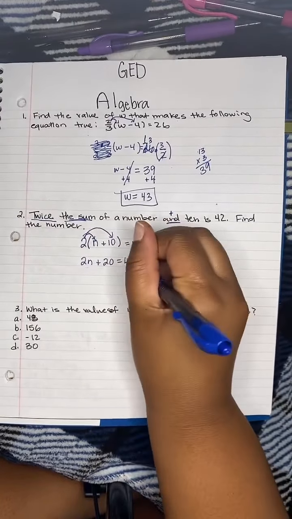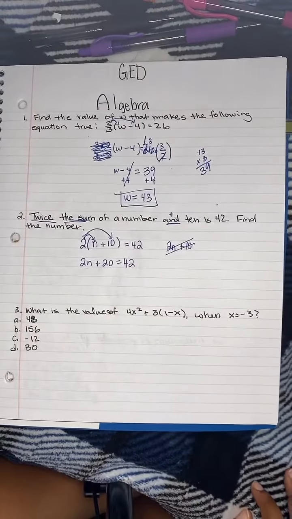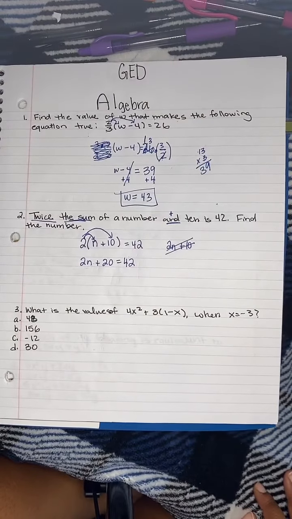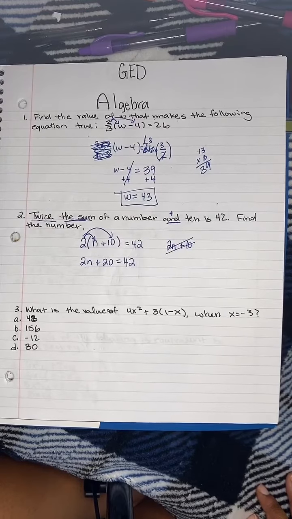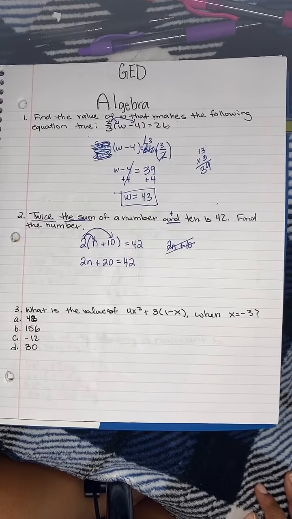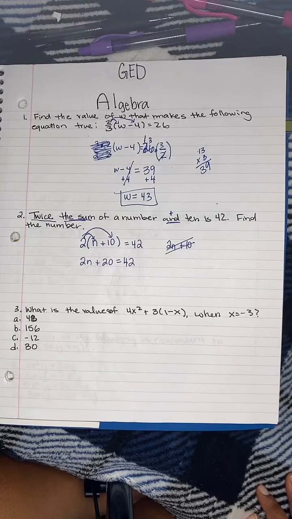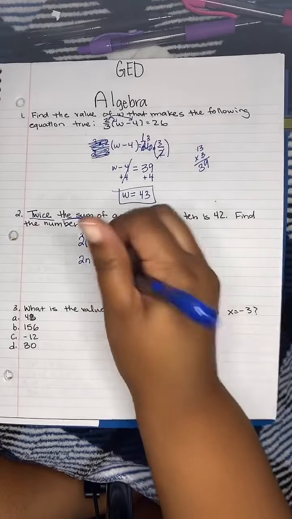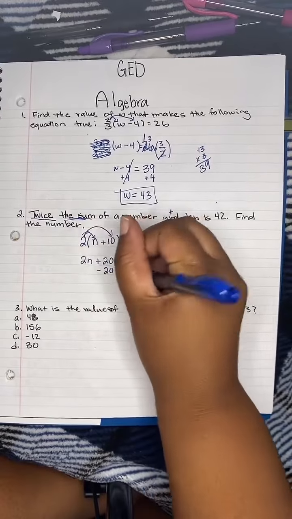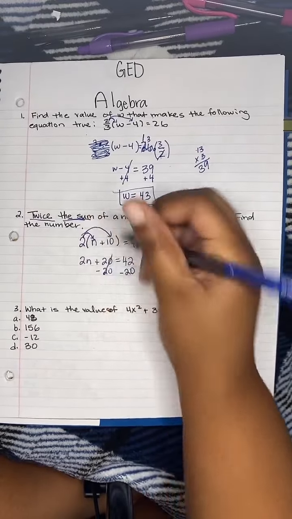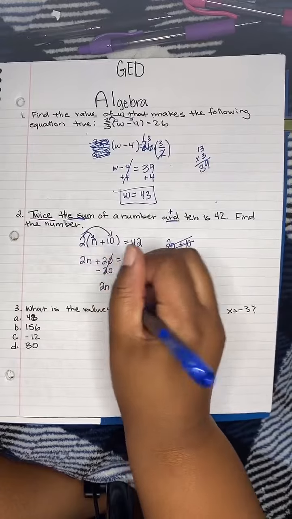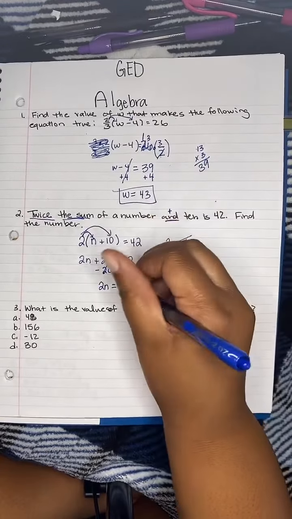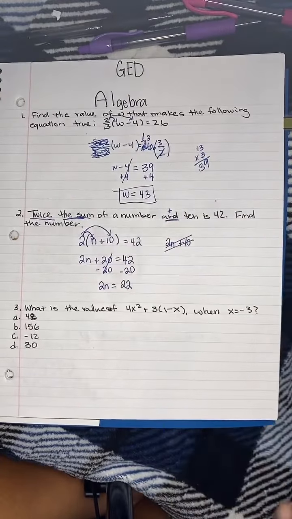Okay, now we have this 42 over here. All right, what do I do next? Yep, good. 2n plus 20. Good, you guys. Yep, it's the key words in that. Subtract 20. Perfect. So we're looking at the positive here, and we're going to minus 20 to both sides. Good. So we have 2n equals 42 minus 20 is 22.